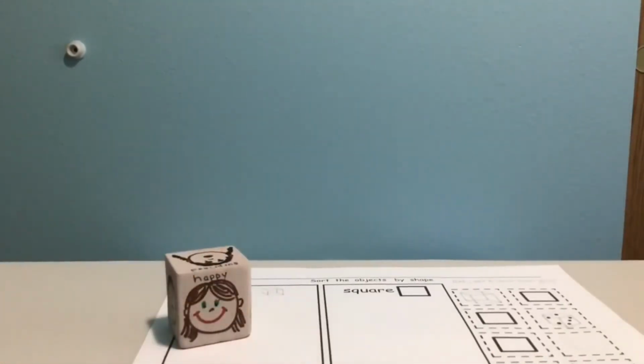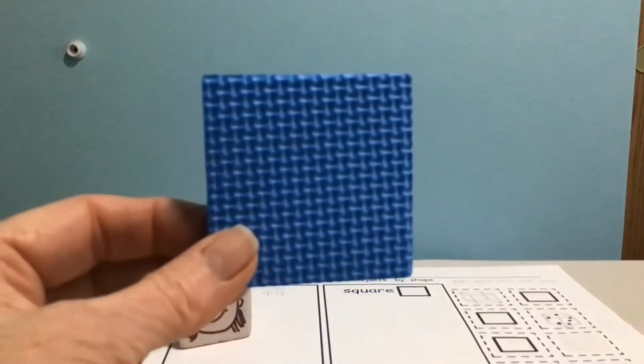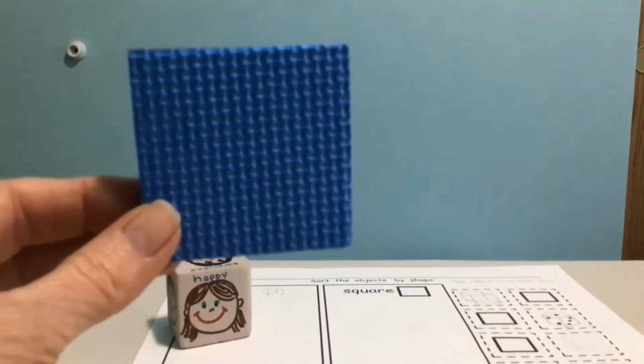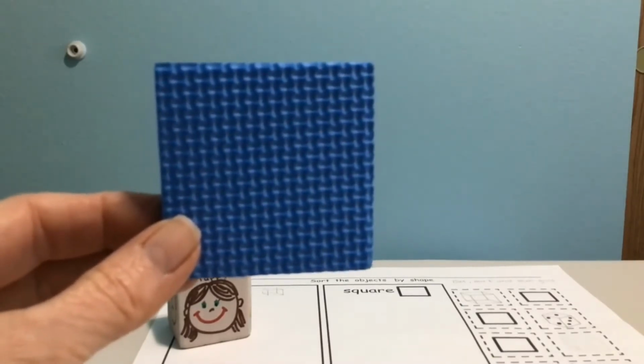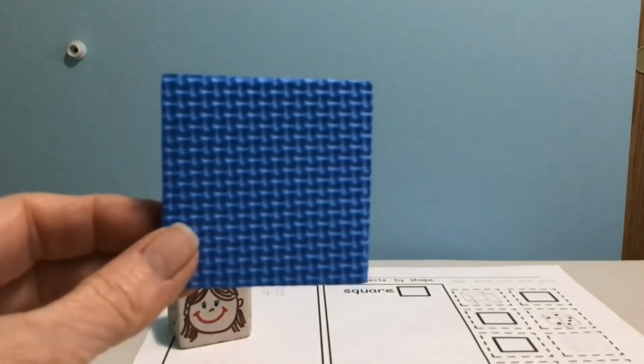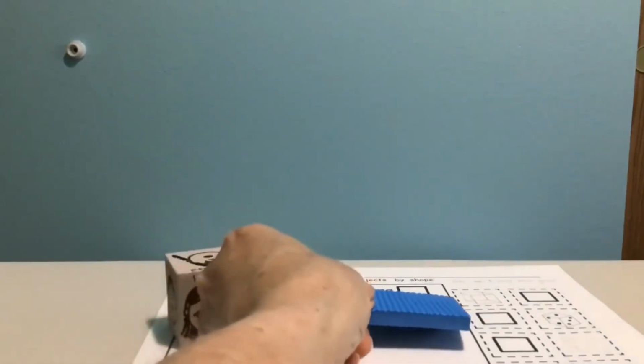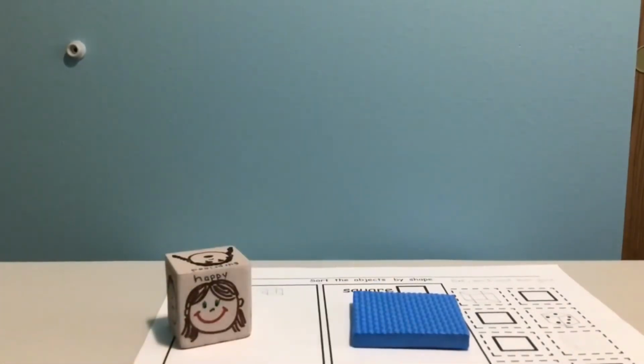I found something else at my house. This one I already showed you. What kind of a shape is that? Is that a cube or a square? What do you think? Well, I decided that all 4 sides are equal, but it is flat. So I'm going to put it on the square side.